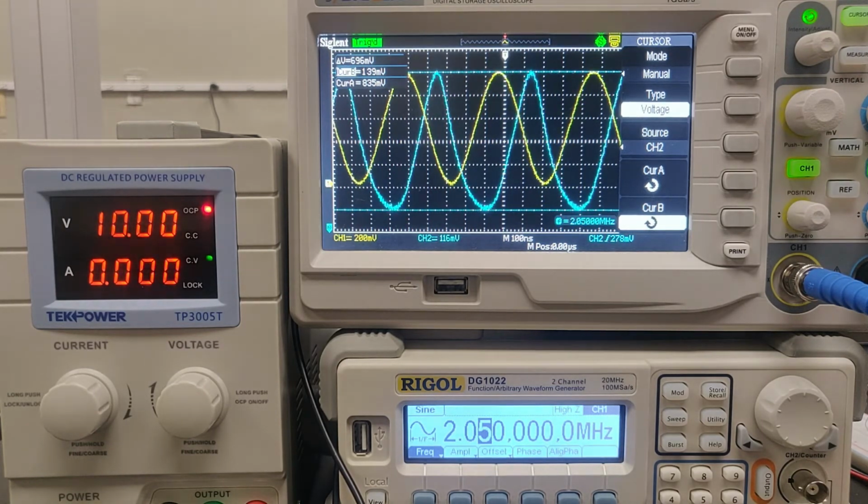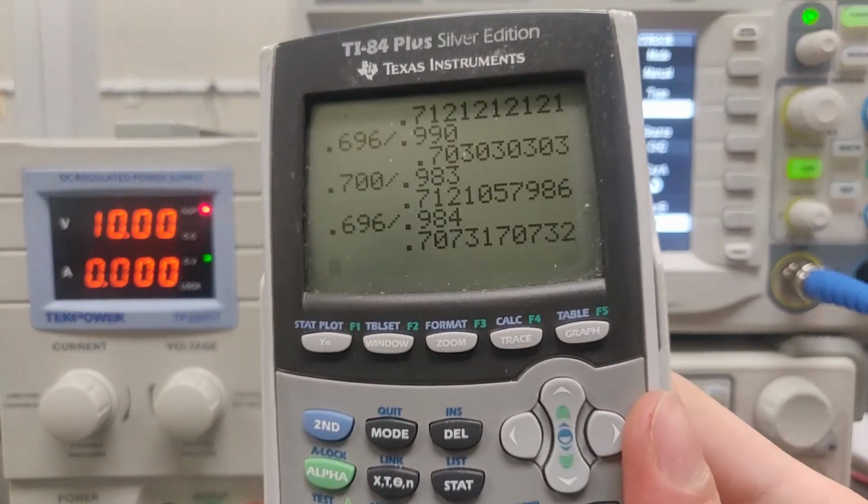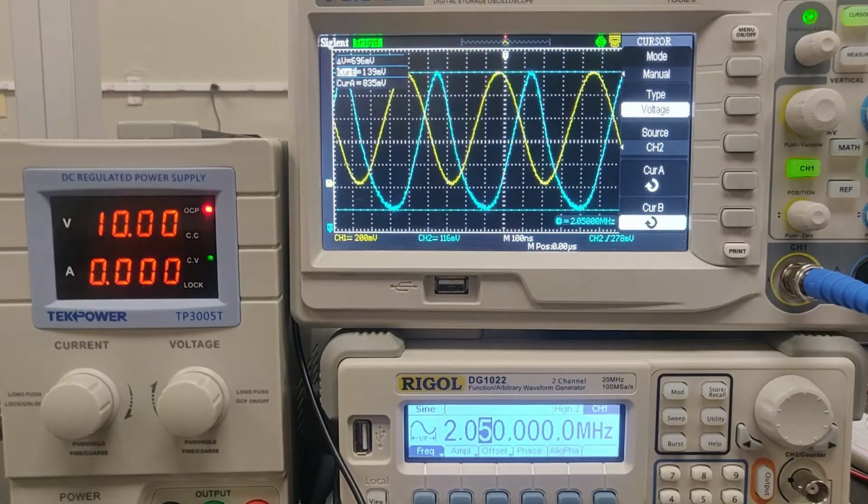So those two put together are 0.7073, which is really close. So that'll be our cutoff frequency for our voltage follower for 10 volts. Okay, that's it for this part.